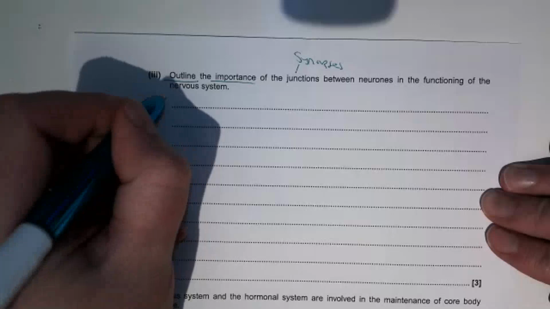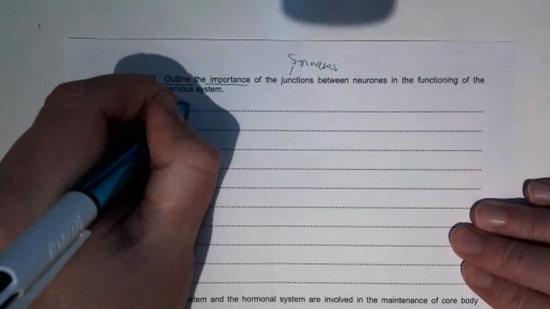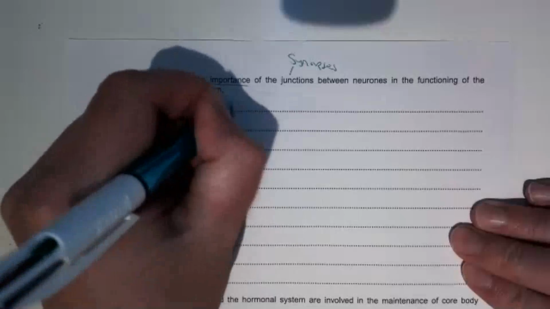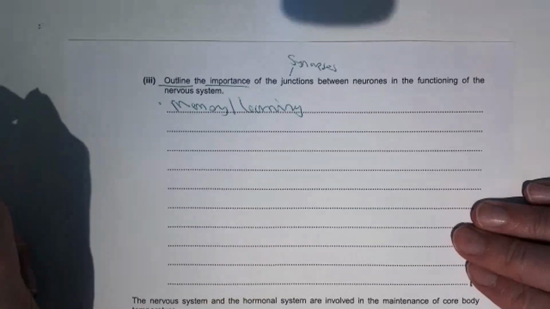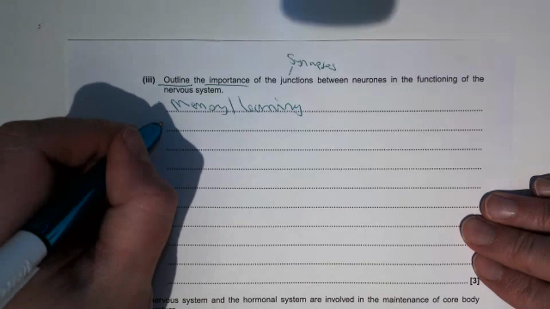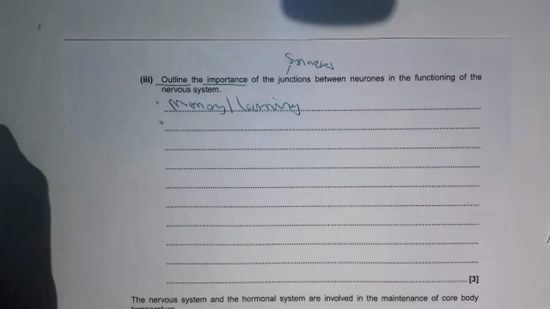Okay, so the first thing about synapses then is it's involved in memory and learning. Whenever you're learning something new, or committing something to memory, you will just build and make and produce new synapses.